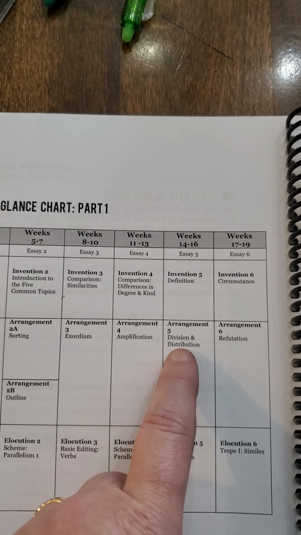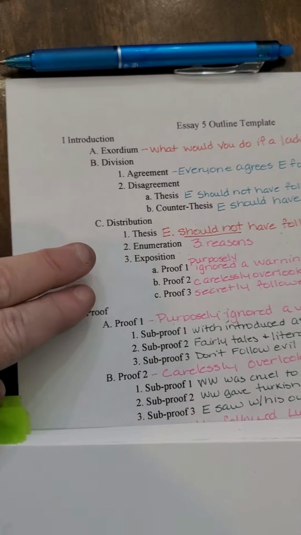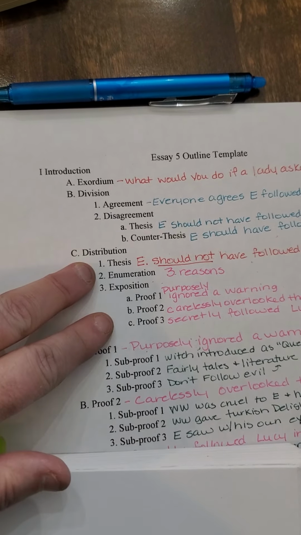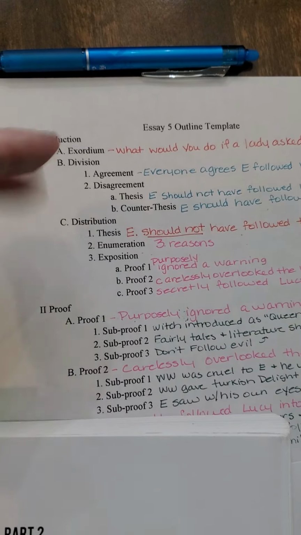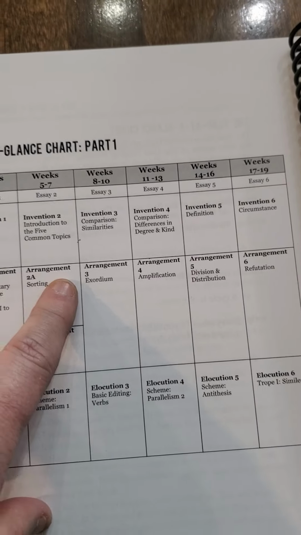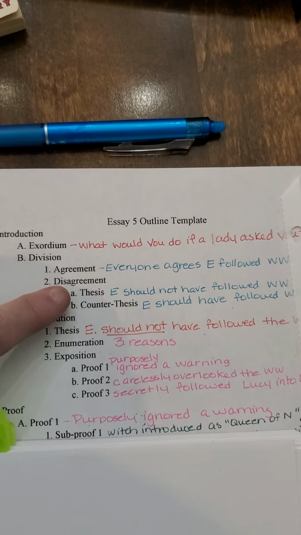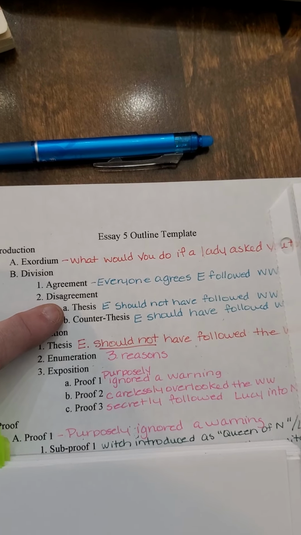says division and distribution. Don't worry about the distribution. The reality is they've been doing distribution. Distribution is this part right here where it does the enumeration. You're not adding anything new. But what you are adding in is your division. And the division is the part up here where you are simply stating, what does everybody agree on? And then how do they disagree, which is stating the thesis and counter thesis.